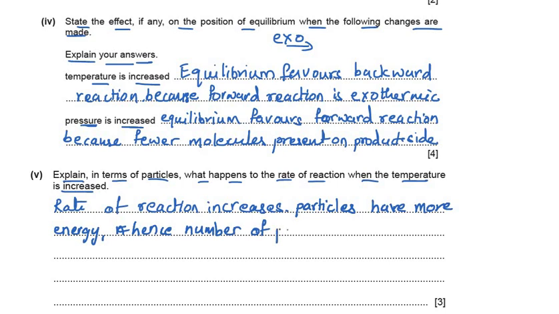So number of particles having energy more than activation energy increases. So number of particles having more energy increases.